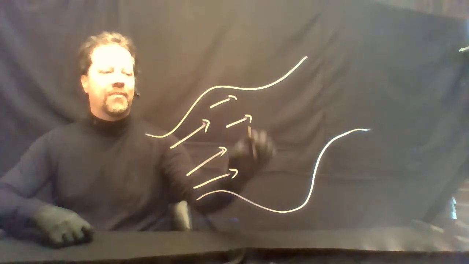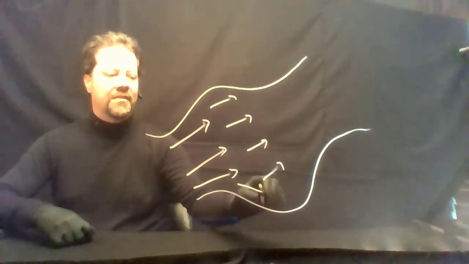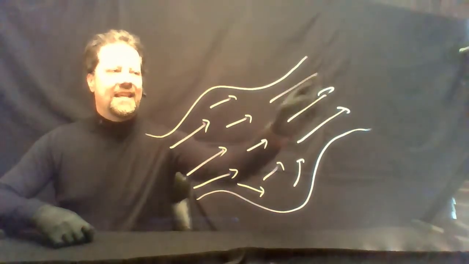As an example of a vector field, suppose we have a stream. And the water flows maybe rapidly through narrow regions and more slowly through other regions. It changes direction, changes the speed.